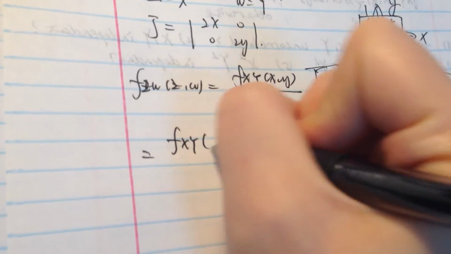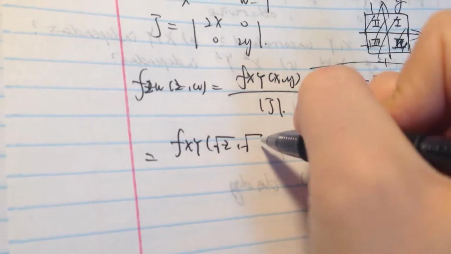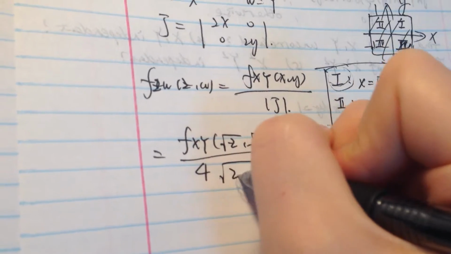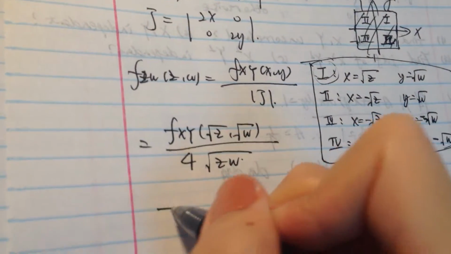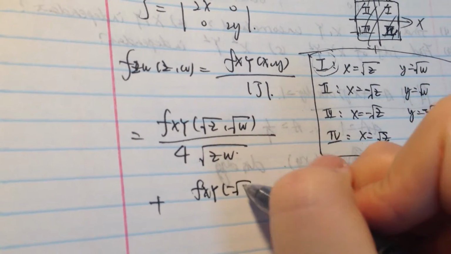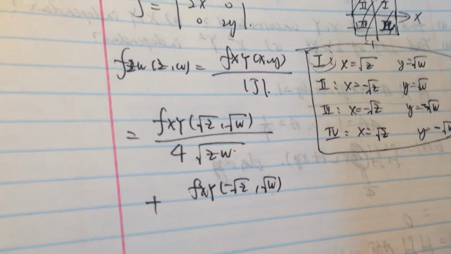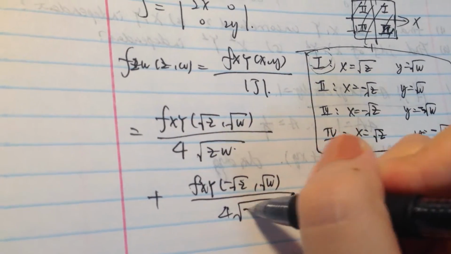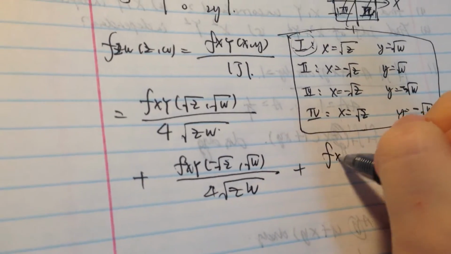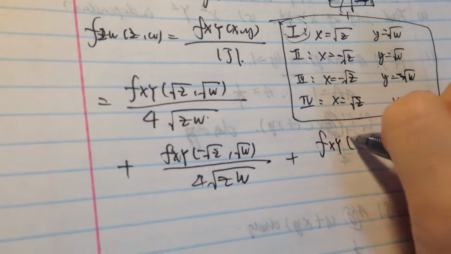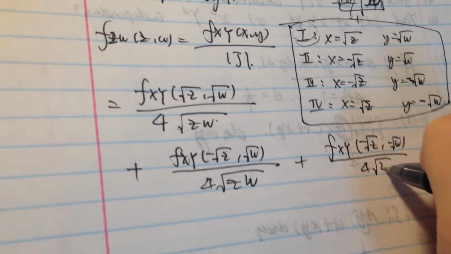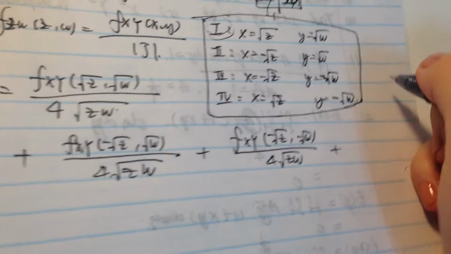So in the first area, it should be this. In the second area it should be this. In the third area. In the fourth area.